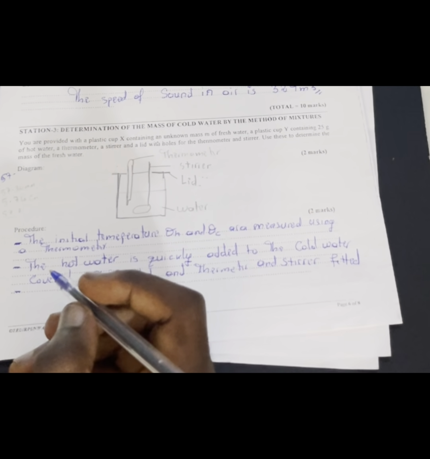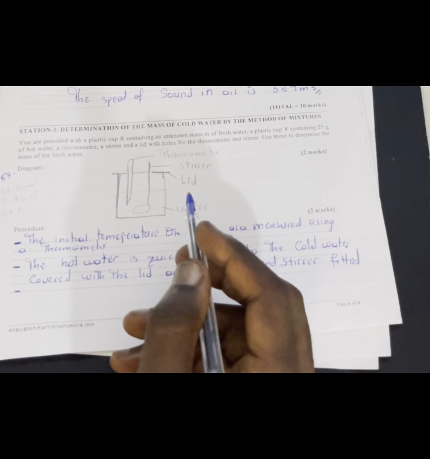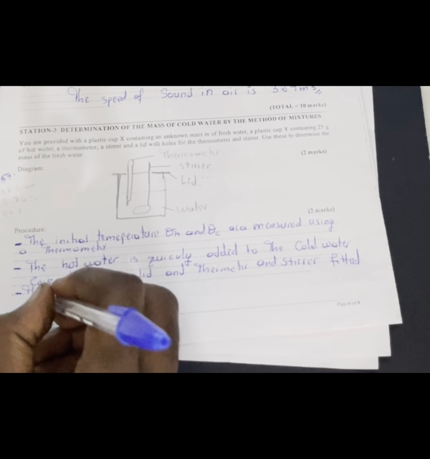Then the mixture is gradually stirred until its temperature becomes constant. So the final temperature you are measuring becomes constant. Therefore, you record it.